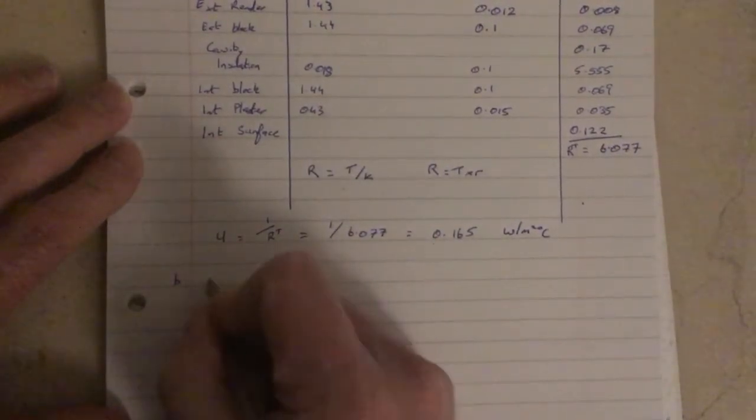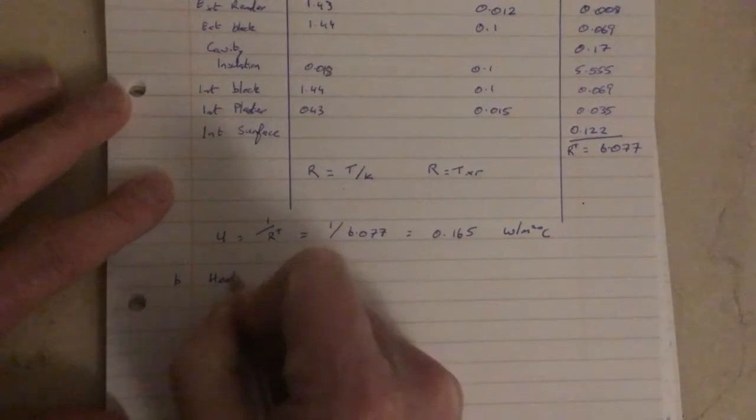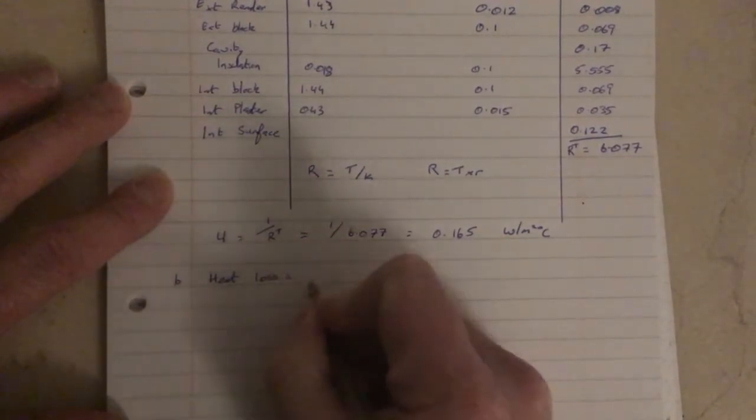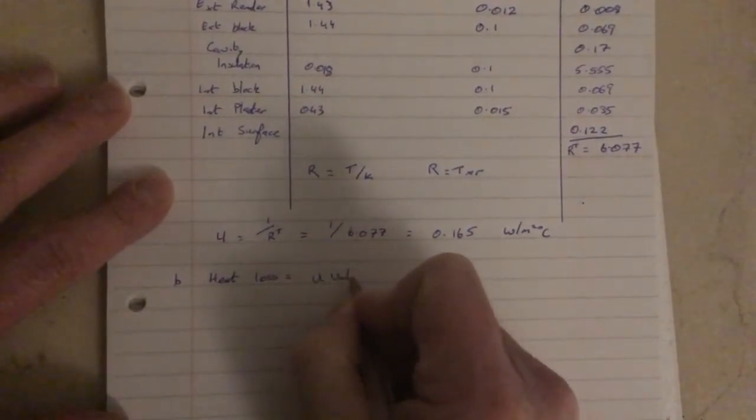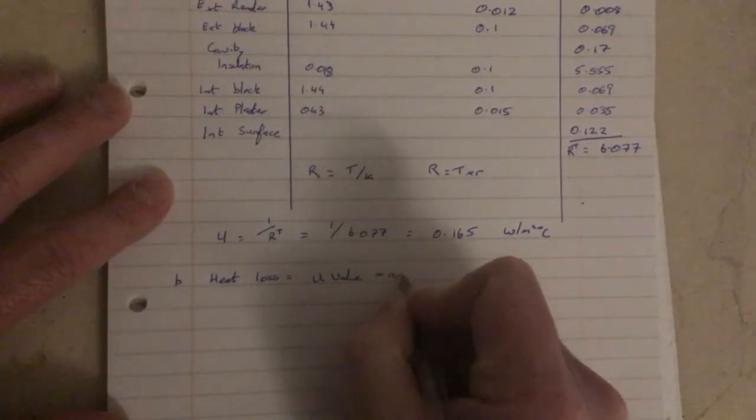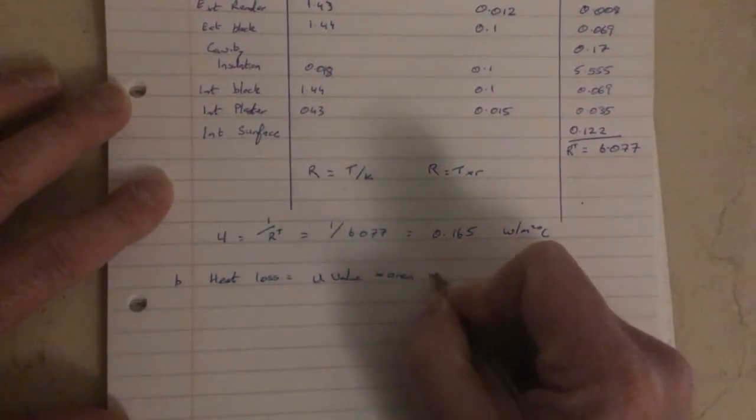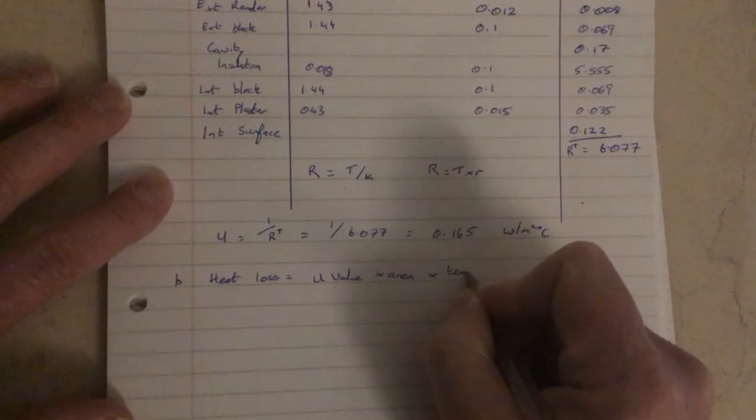Now, so for part B, first part is my heat loss. My heat loss is U value multiplied by my area multiplied by the temperature difference.